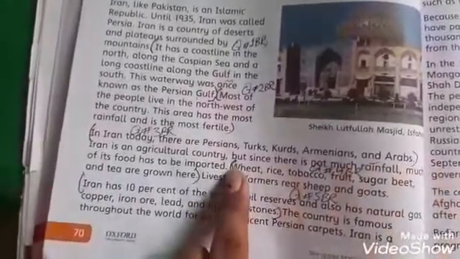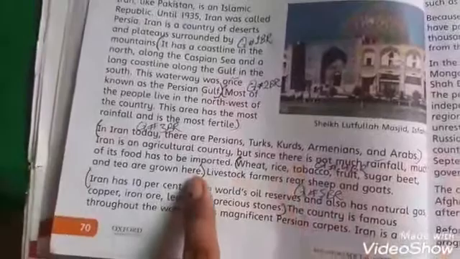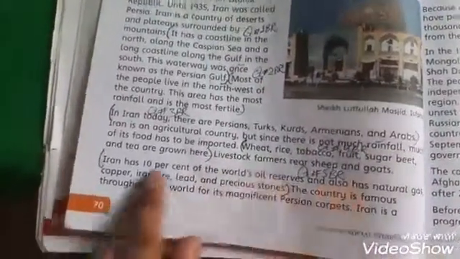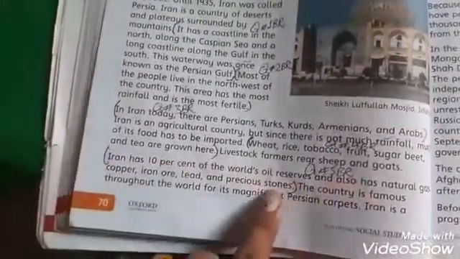Fourth book reading is "Wheat, rice, tobacco" till "grown here." Fifth book reading is "Iran has 10%" to "precious stones," from here to here. Mark these questions in your book.